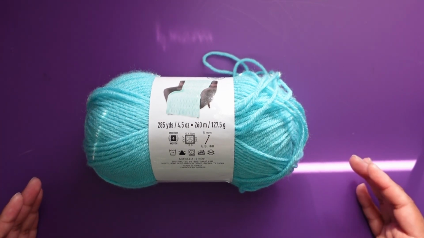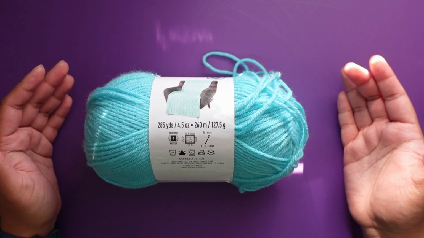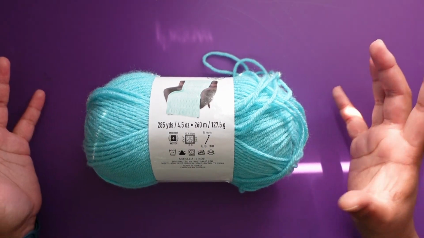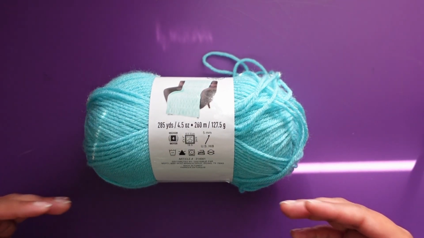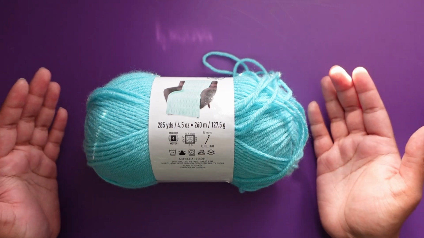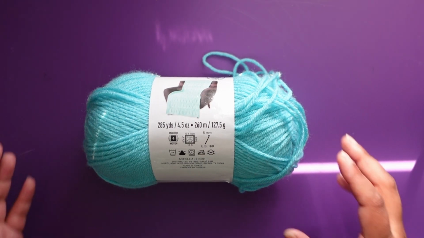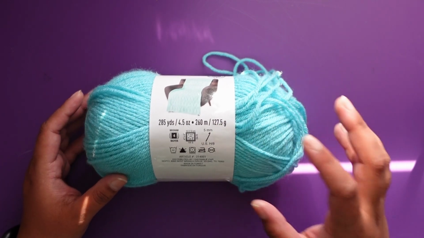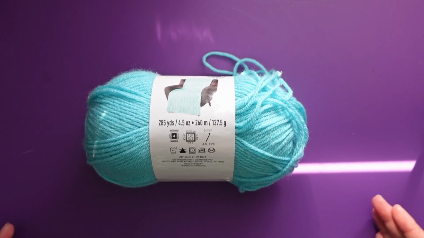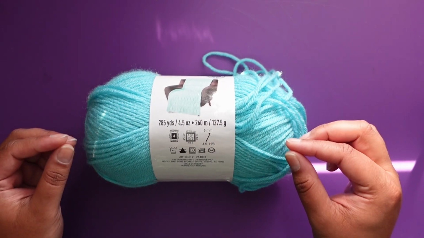a nice even look. If you use a bigger hook, it means that you're going to get airier, looser stitches with more spacing in between them. If that's what you're going for, then that's fine. You can use whatever size hook you want. This is a recommendation on how to get the neatest looking stitches from this specific type of yarn.